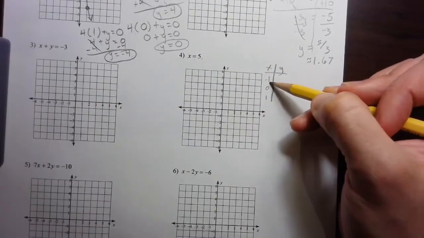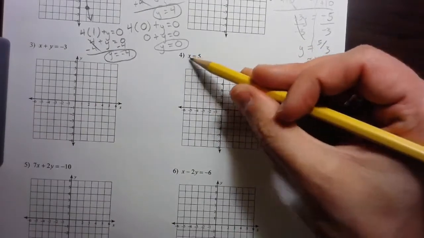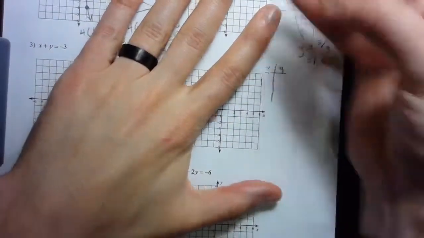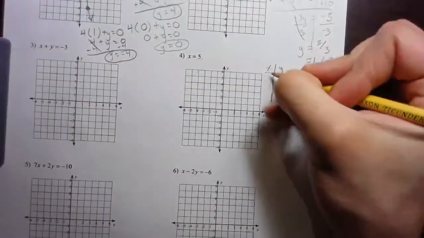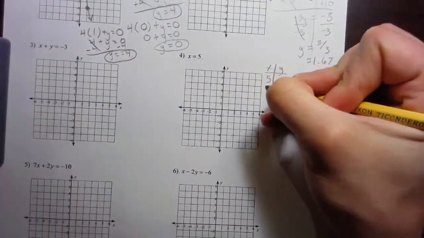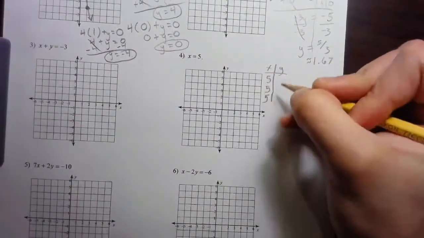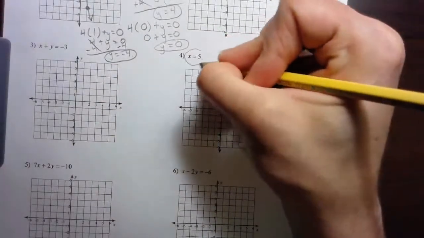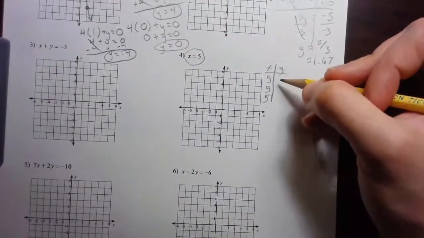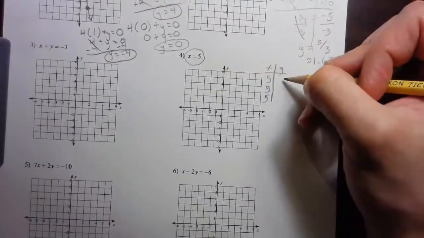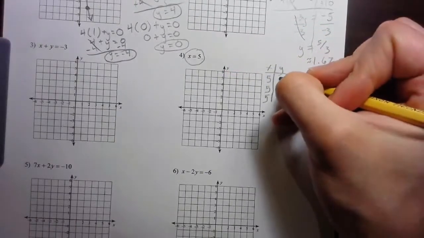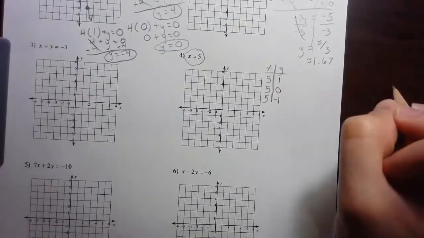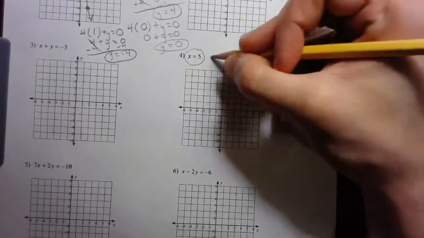If I were to plug in -1 for that, that'd say -1 equals 5. That doesn't make any sense. So I'm going to have to erase those. Instead, x is always going to be 5. In which case, let's look at this. Do you think it matters at all what our y is going to be? Because if our y is going to be, I don't know, 1 or 0 or -1 or something like that, regardless, x is always 5.